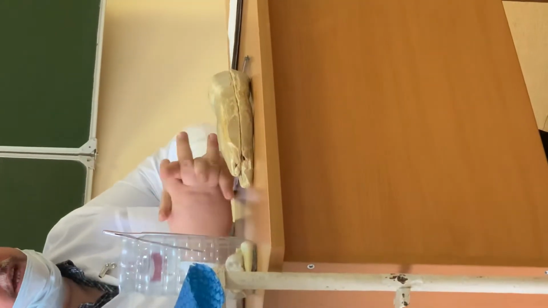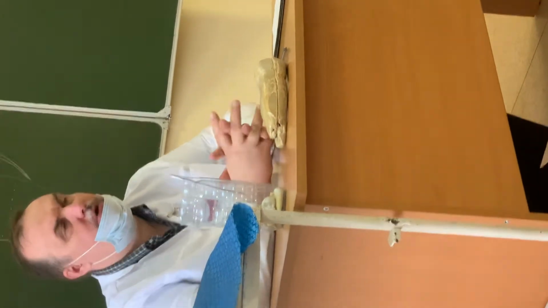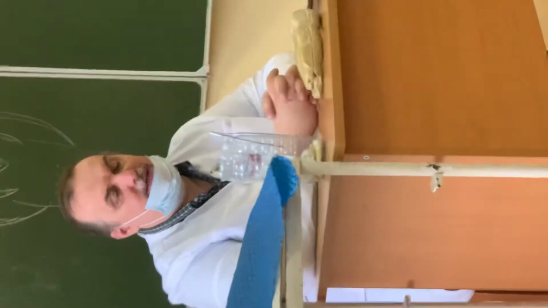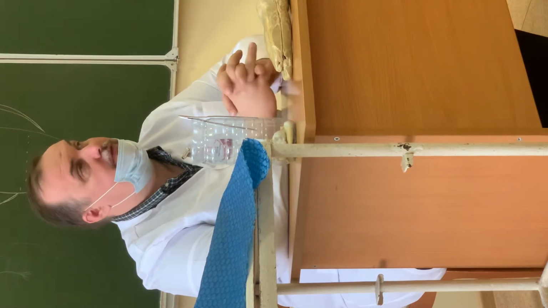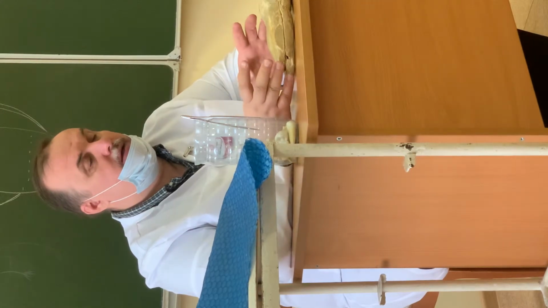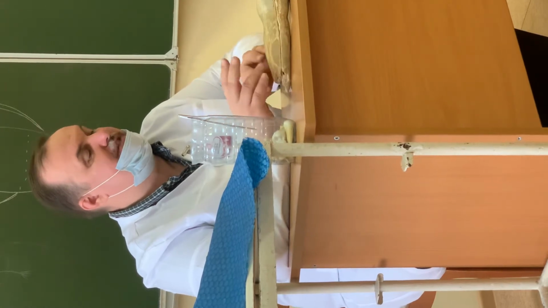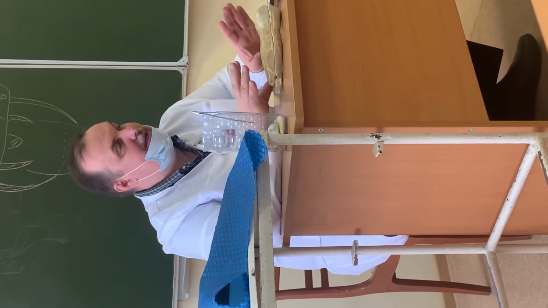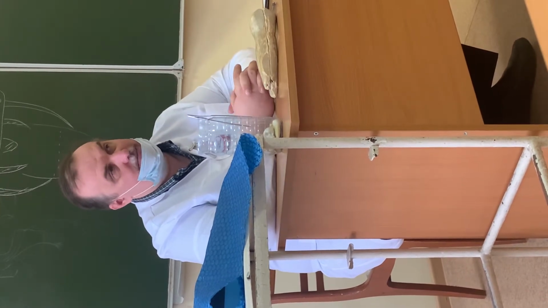Some words about classification. All teeth subdivide into permanent and temporary. Temporary or milk teeth appear in childhood, in newborns at the age of 5-6 months, and near the second year of life all milk teeth should be present. Milk teeth start to change into permanent teeth at the age of 6 years.